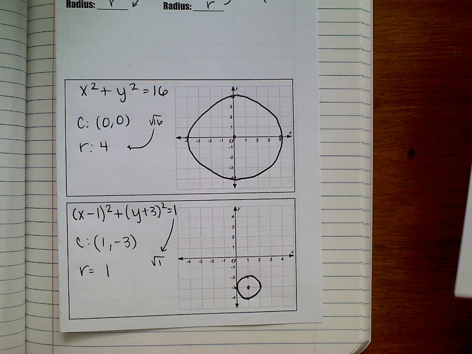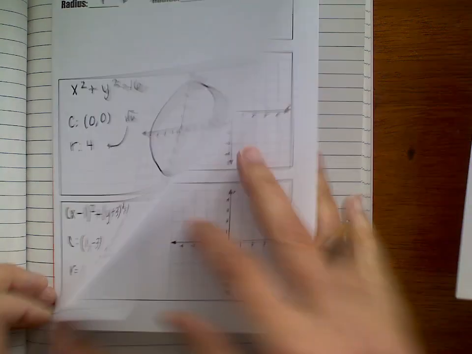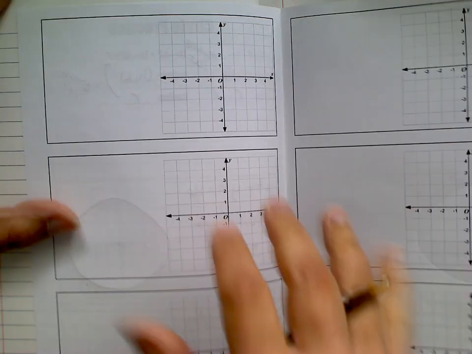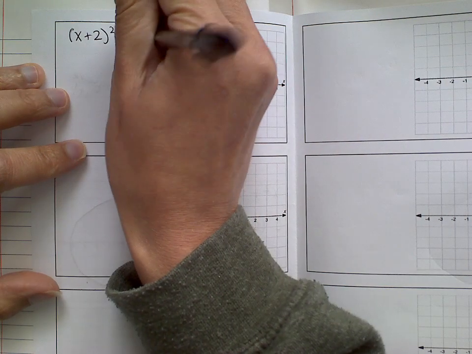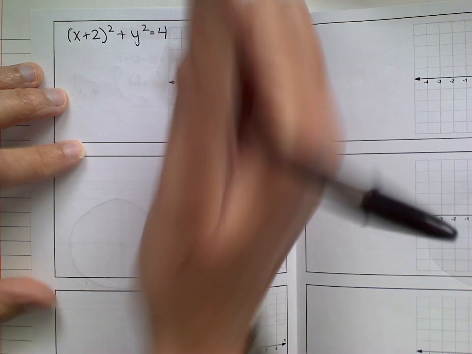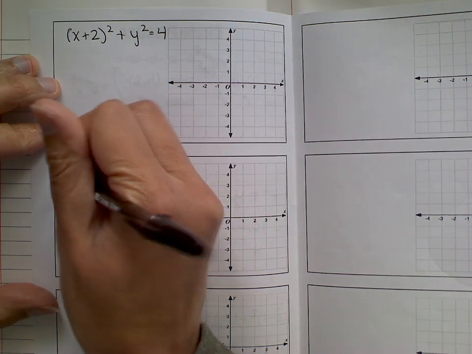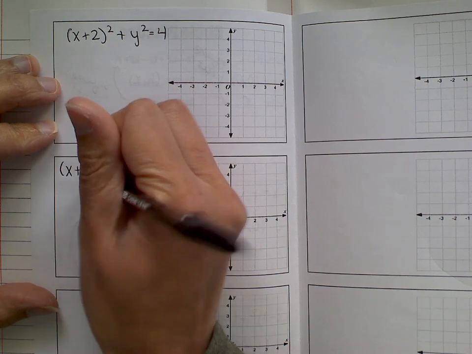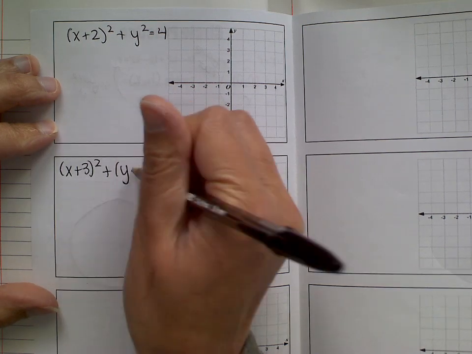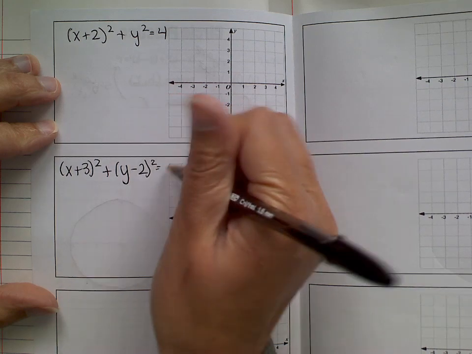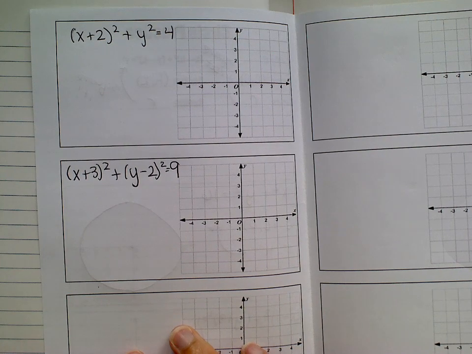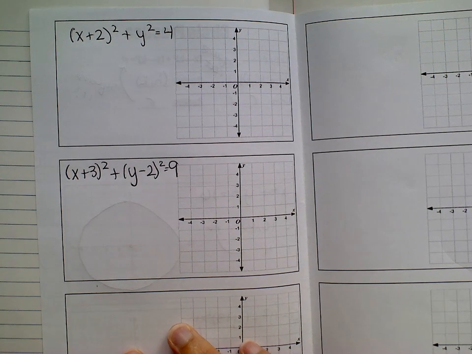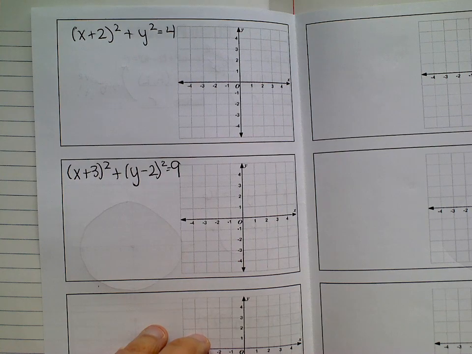Alright, I'm going to give you 2 of those to try as well, just for funsies, because circles are so easy and fun. Why not? We'll do x plus 2 squared plus y squared equals 4, and then we'll try x plus 3 squared plus y minus 2 squared equals 9. And try those out, snap a pic, send me a pic, super fun. That's it for today.